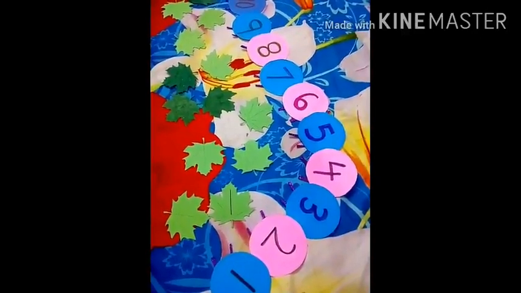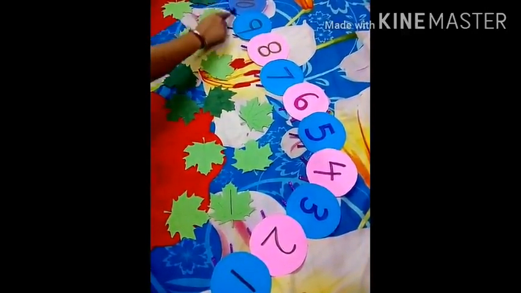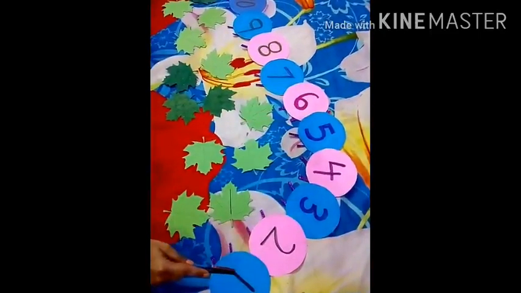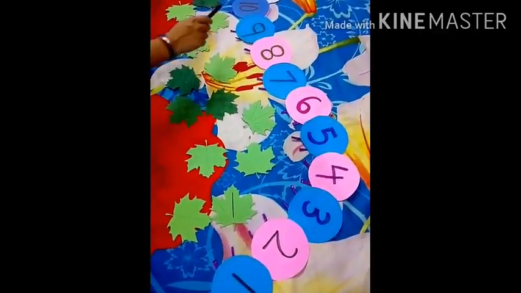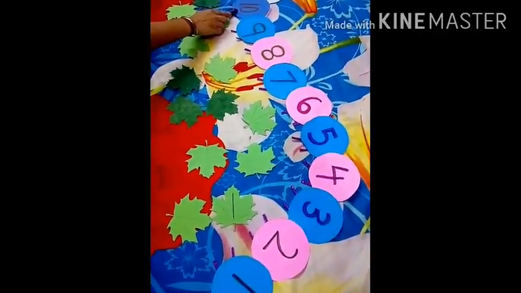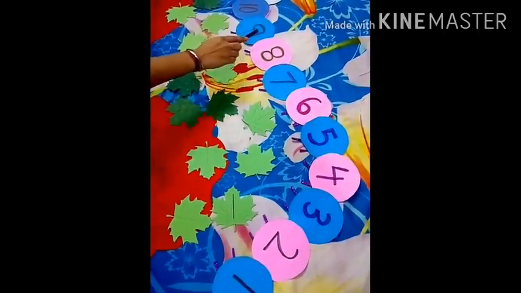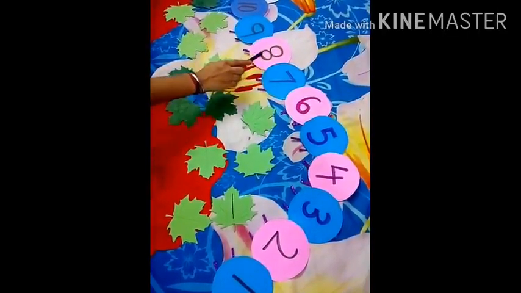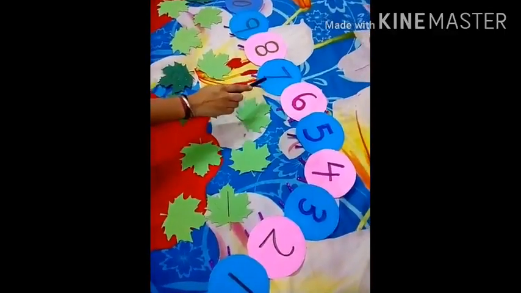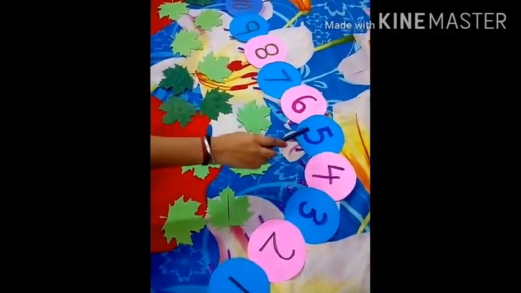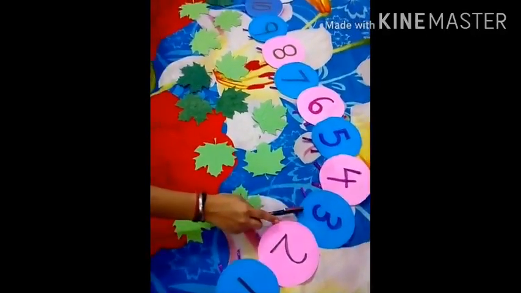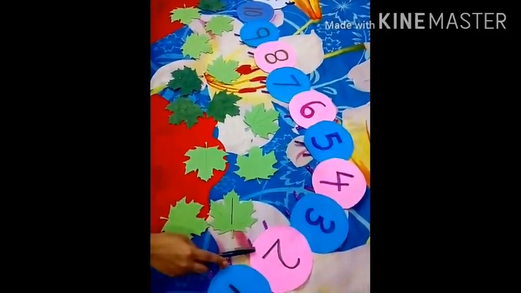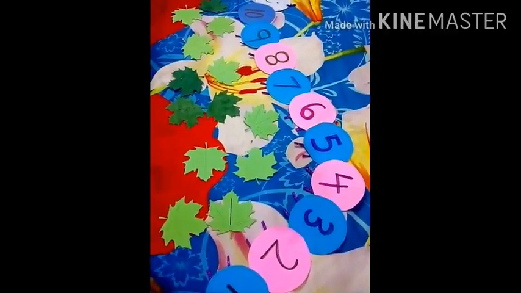When we count 10 to 1, that is called backward counting. Slowly, slowly you have to count with me. 10, 9, 8, 7, 6, 5, 4, 3, 2, 1.